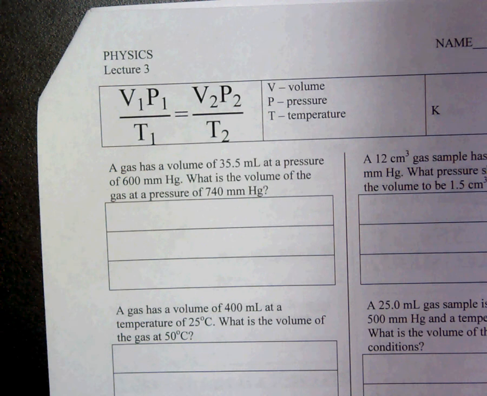Now, one thing about this, when you're thinking, oh, what about Boyle's? What about Charles' law? What about Gay-Lussac's law? If you remember, one of those three is held constant. In Charles's, I've got volume and temperature, and the pressure is held constant. Boyle is volume and pressure with the temperature held constant.